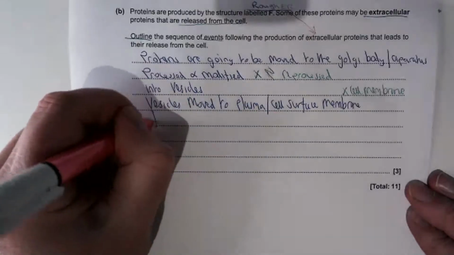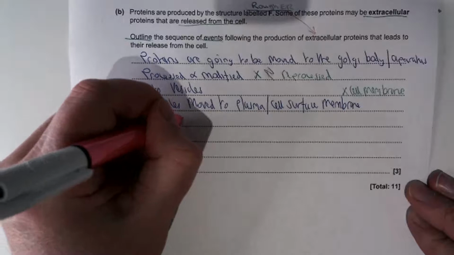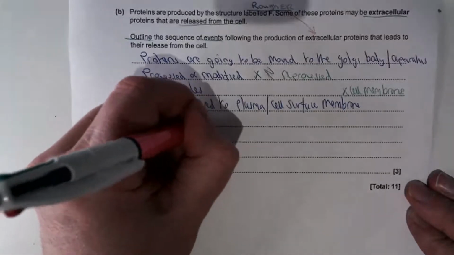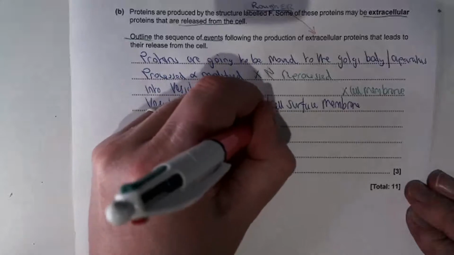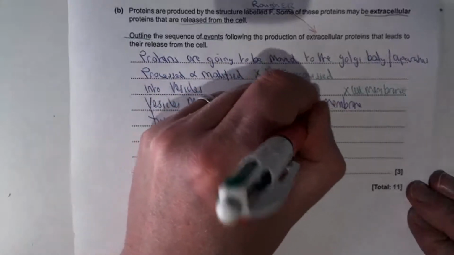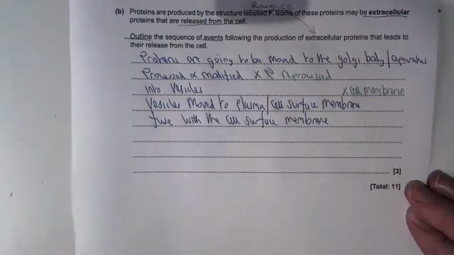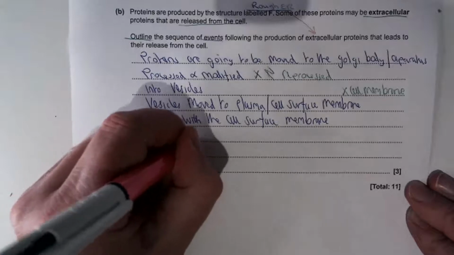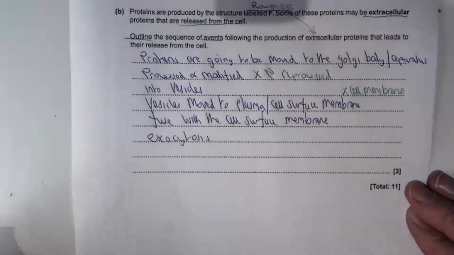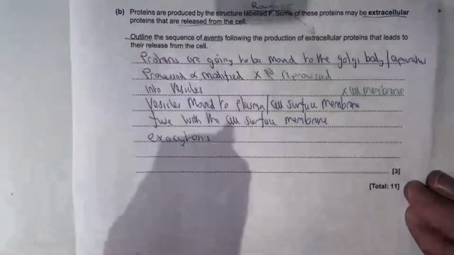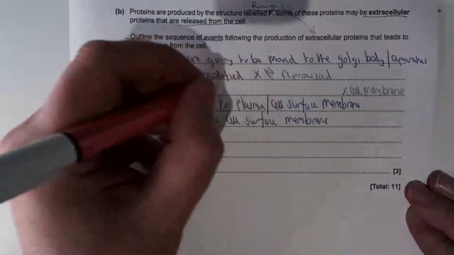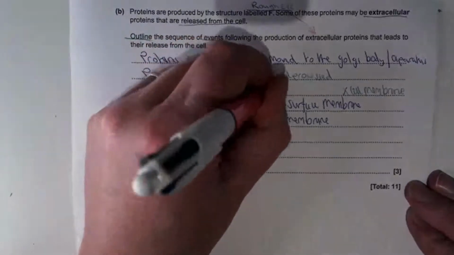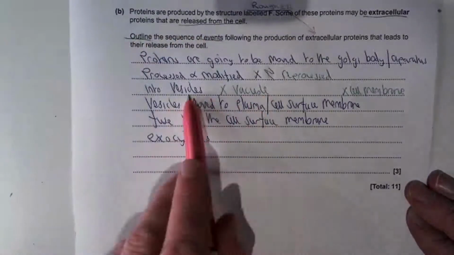Those vesicles will fuse with the cell surface membrane, and then the proteins will be released by exocytosis. When you're talking about vesicles, don't mention vacuole. That's a common mistake that students make, is they talk about vacuoles rather than vesicles.